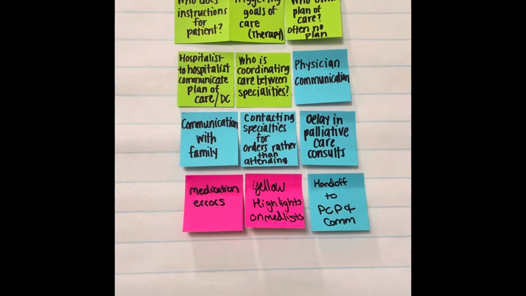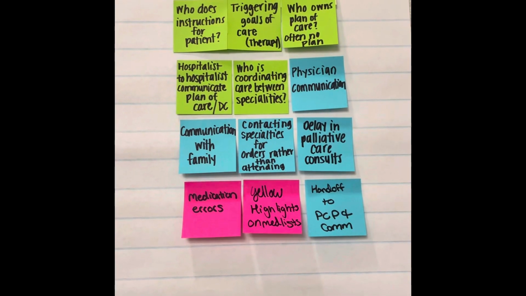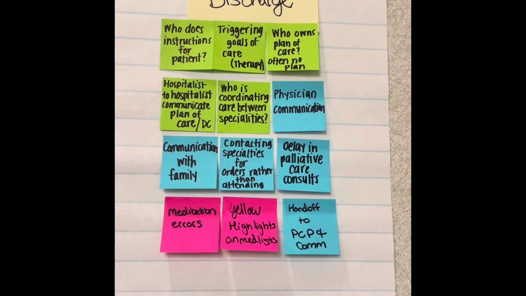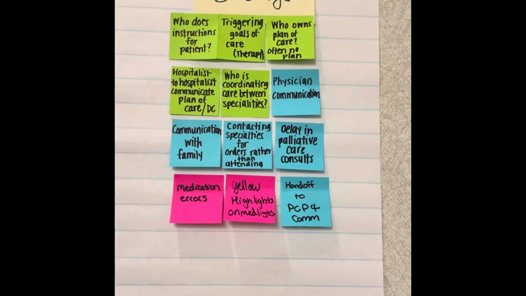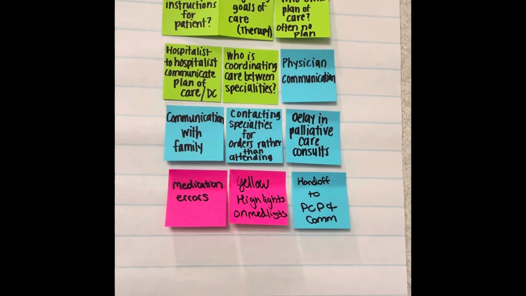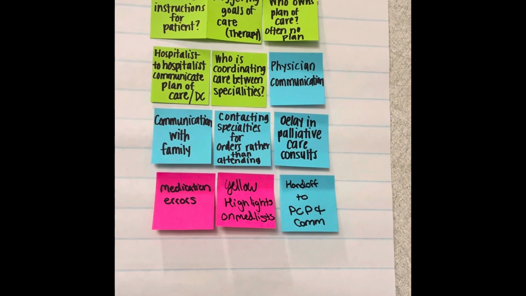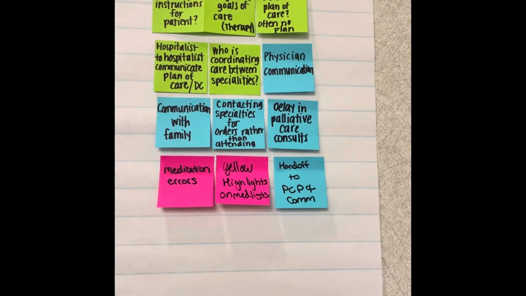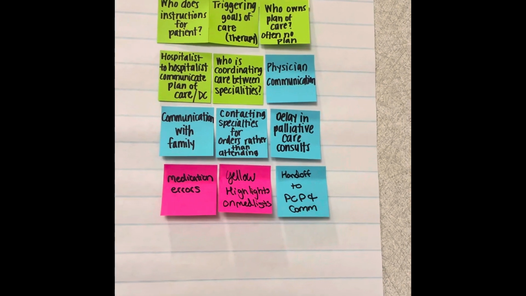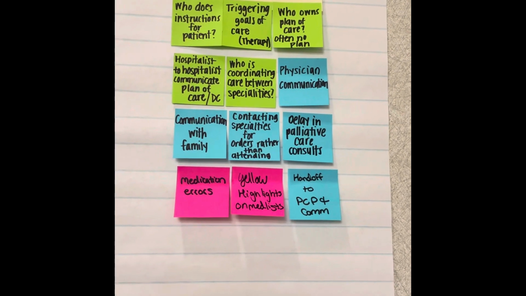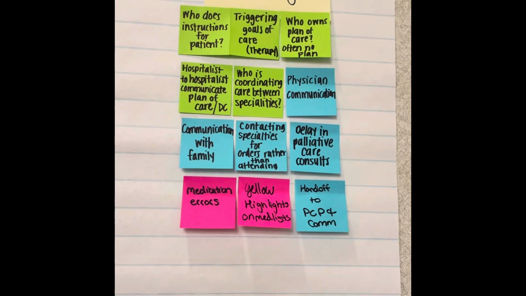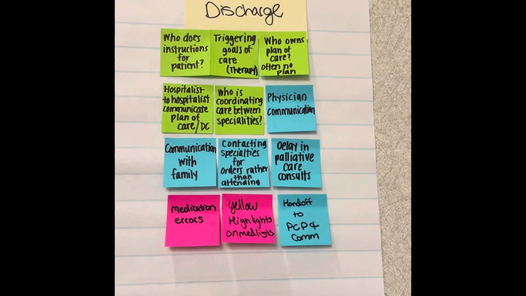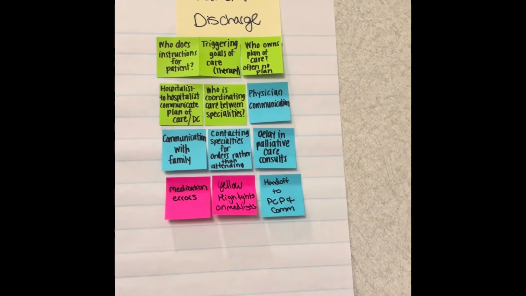The hospitalist to hospitalist communication plan of care/discharge, who is coordinating care between specialties, physician communication, communication with family, contacting specialties for orders rather than attending, delay in palliative care consults, medication errors for discharge, and then yellow highlights on the med lists, which don't actually translate to anything helpful on the med list, and then handoff to the primary care physician and communication. So that's what we identified for patient discharge.